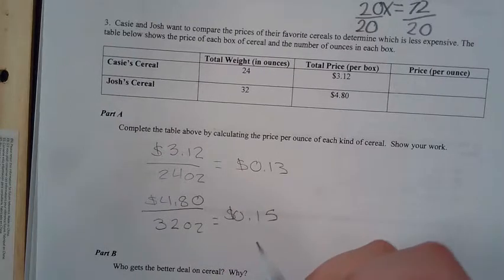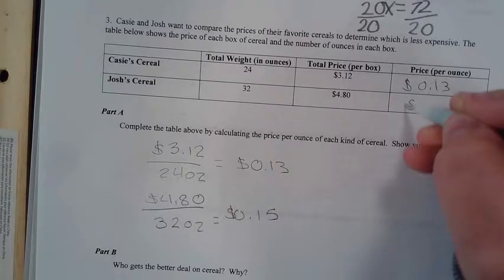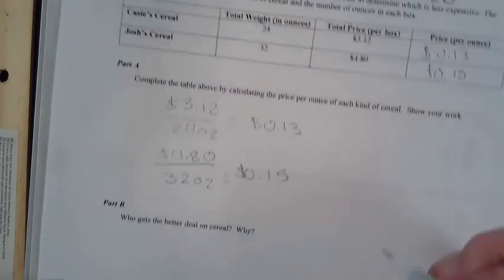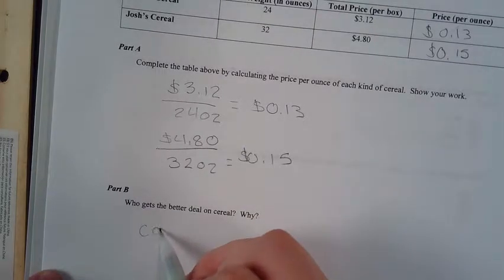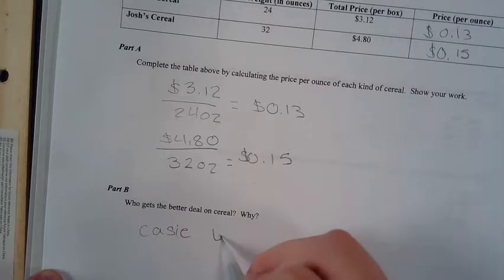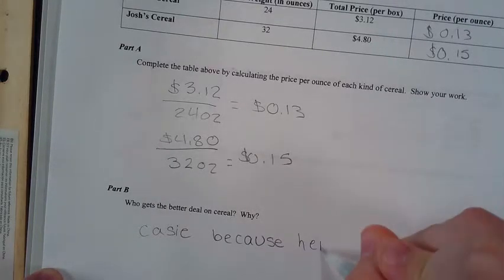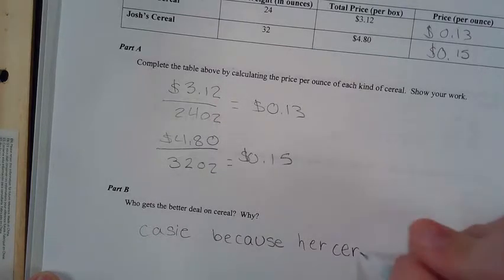And then you put it in. And then who gets the better deal on cereal and why? So it's Casey, because her cereal is 2 cents less than Josh's per ounce.